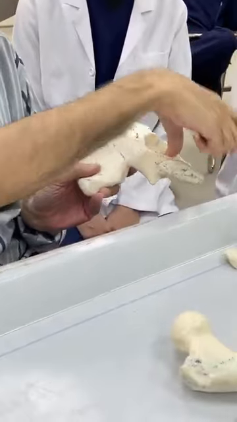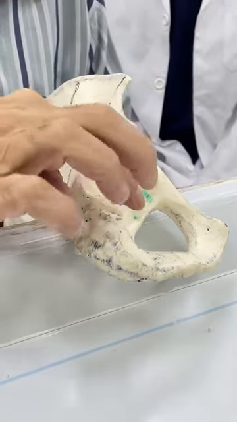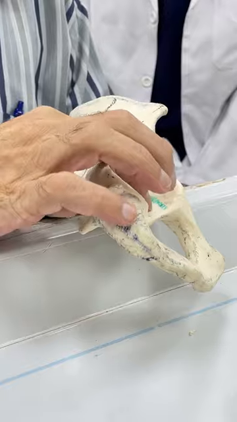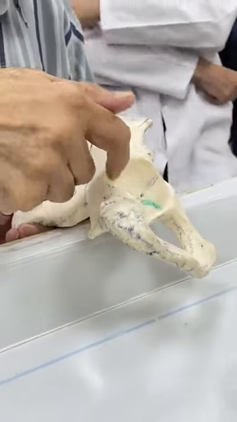But the fat. And let's see this notch, how it is bridged up. So this is the margin of the acetabulum. It is deficient here. So there is a ligament, transverse acetabular ligament, which will fill the gap. Then here we have non-articular part, which has fat, and here we have articular part.